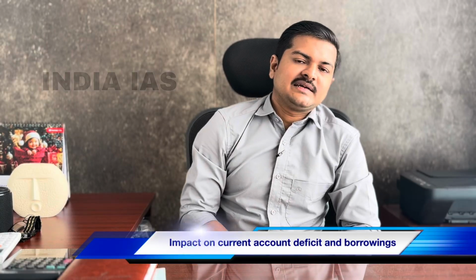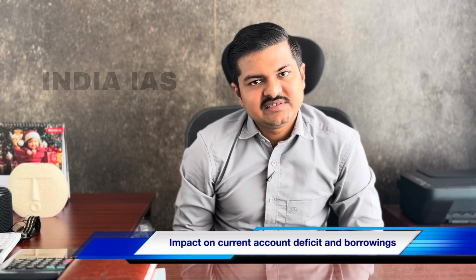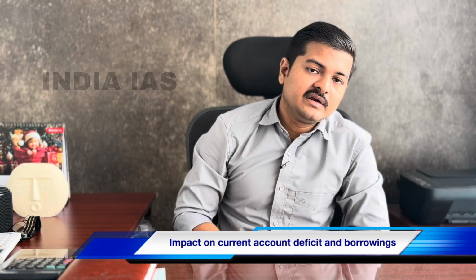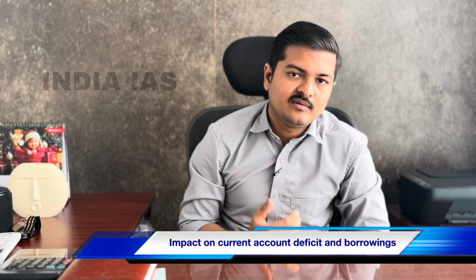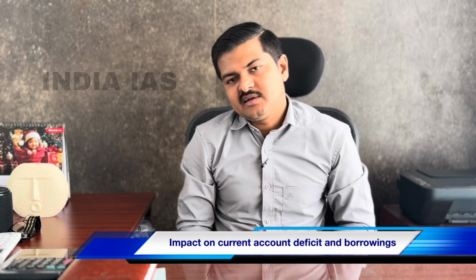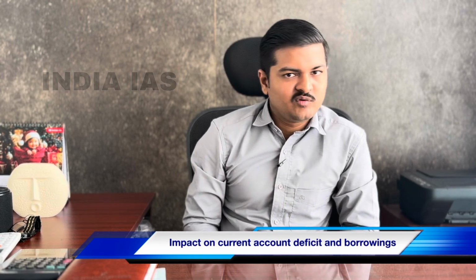Since it has been standardized that you purchase everything in dollars, it has become difficult to move away from the dollar, and this has led to an increase in the rate of the dollar. So this has various impacts on the economy, our current account deficit, our borrowings, the amount which we borrow. If we borrow in dollars, we have to pay more money because rupee has depreciated, but we have to pay in dollars. So if the dollar has increased, we have to pay more money.